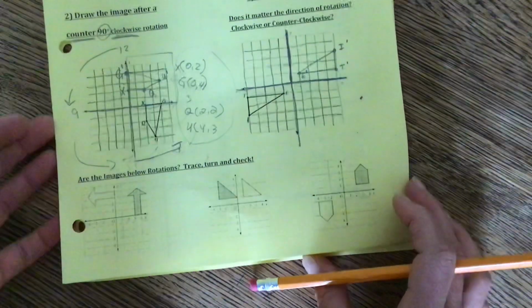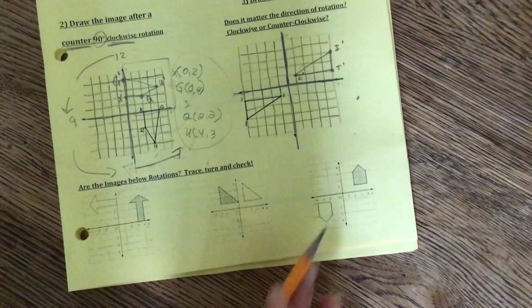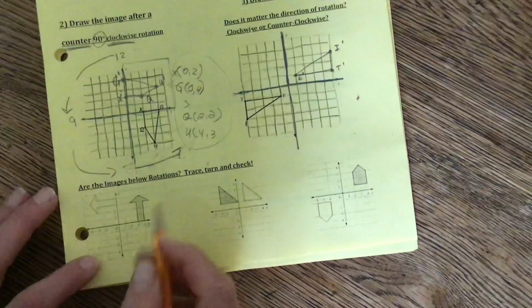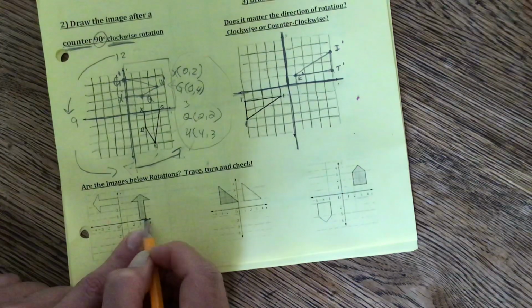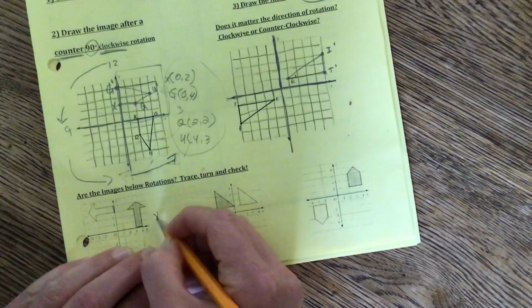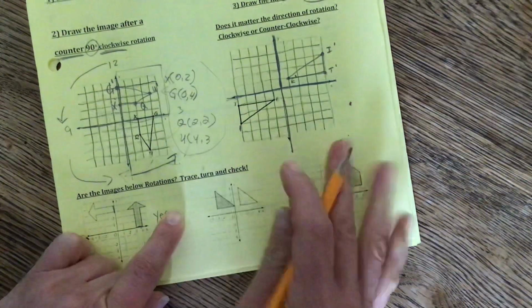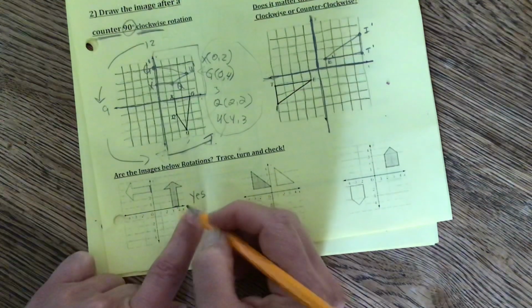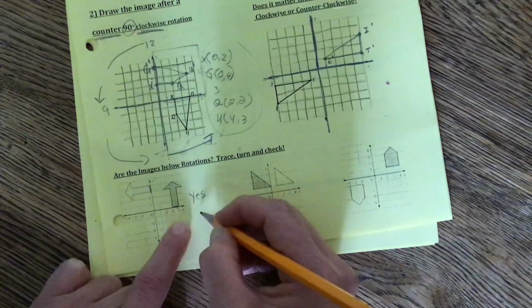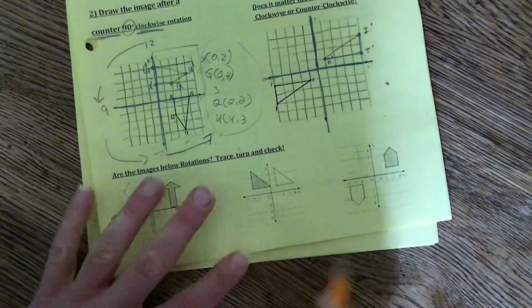So real quick, let's identify if these are rotations or not. So right here, did it turn right there? Yep, this is a rotation. Yes, and let's say this was our original. Then what kind of turn would that be and how many degrees? It would be counterclockwise and it would be 90 degrees because we only moved 1 quadrant.